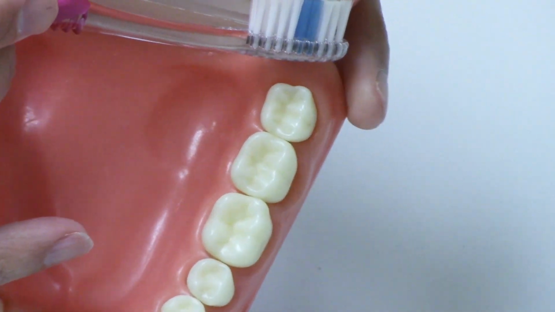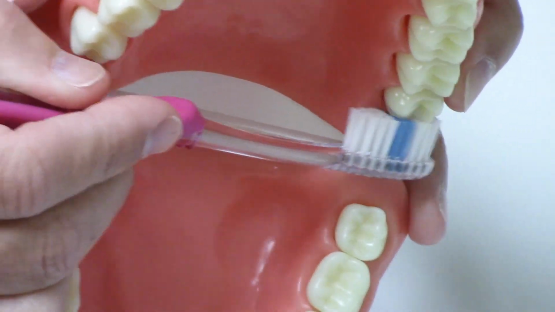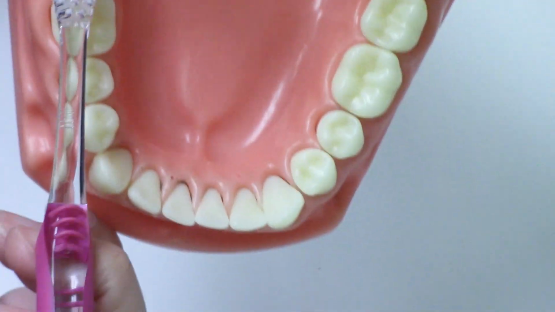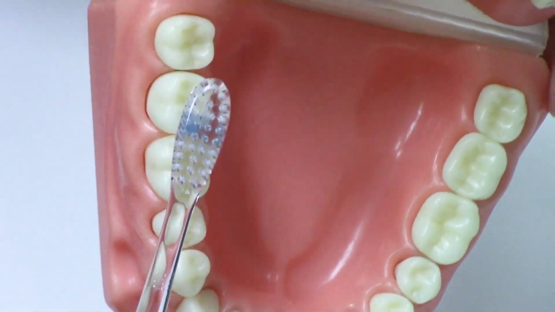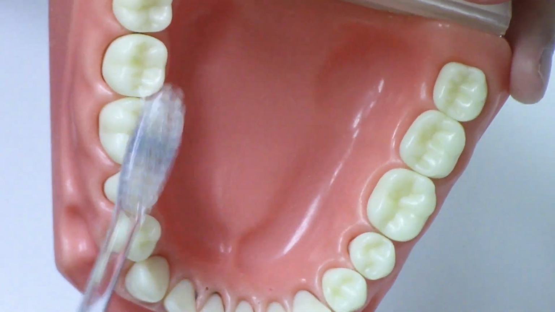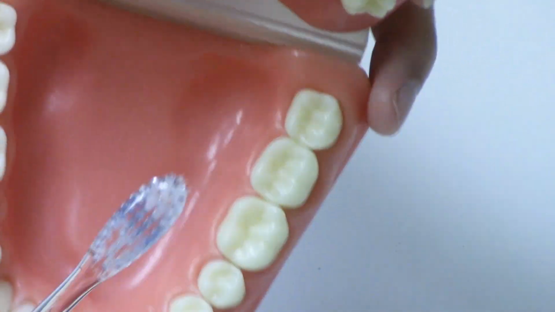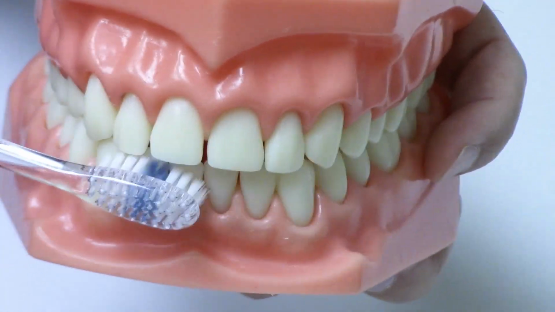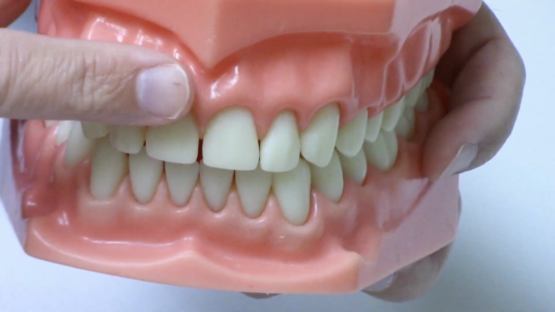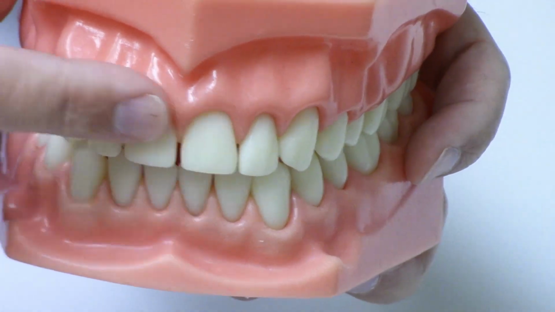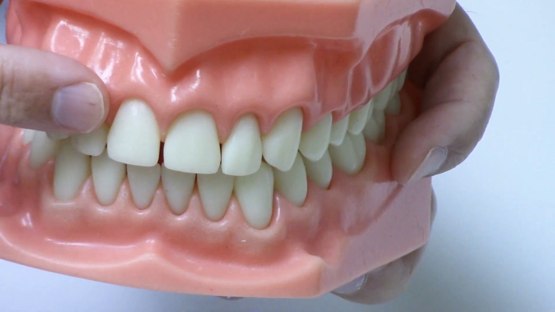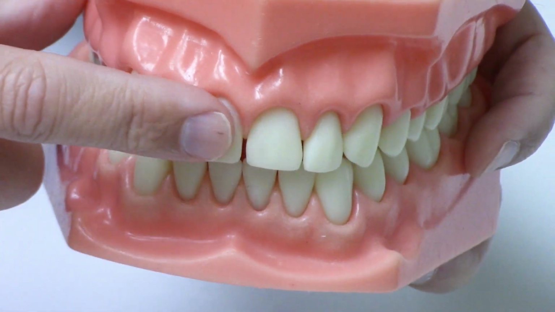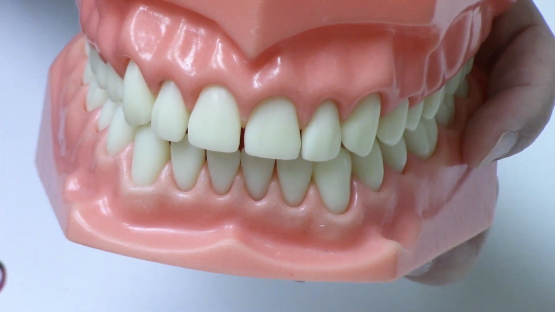And sometimes in the back, the only way to get back there is to come in from all the way across. Now, once you've gone all the way around, you can gently scrub the chewing surfaces. And if you must, you can gently scrub the flat surfaces, but you want to be careful to never scrub along the gum line with toothpaste, because scrubbing with toothpaste with any kind of force is going to recede the gum and it's going to start to notch the necks of your teeth.